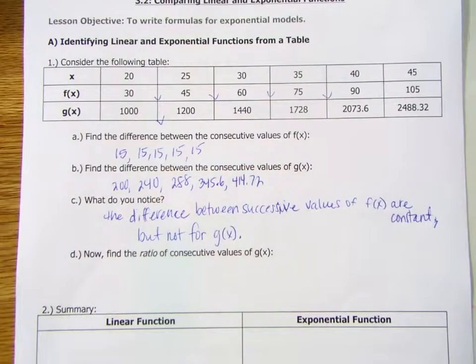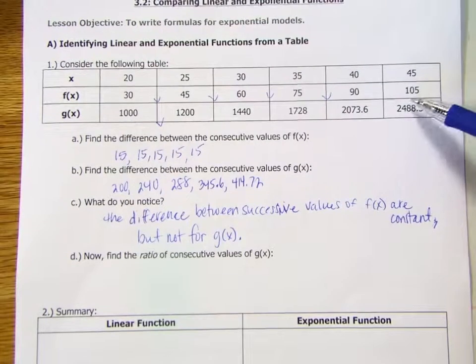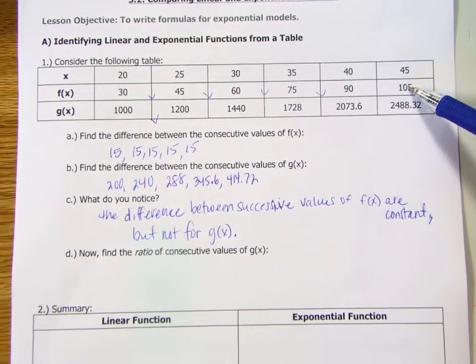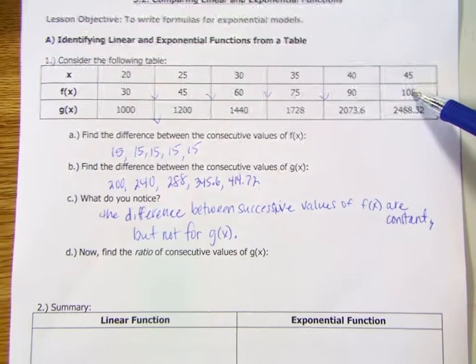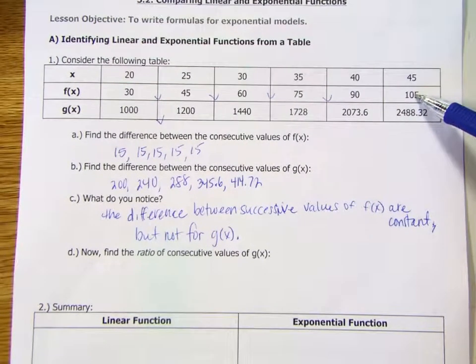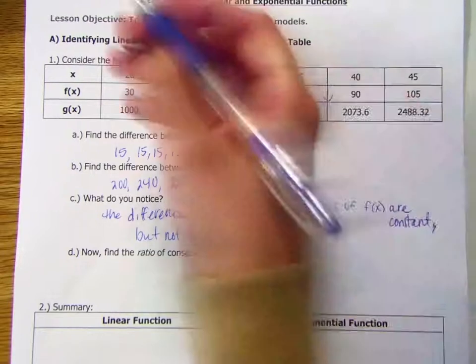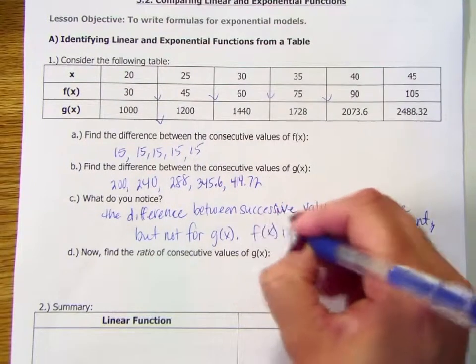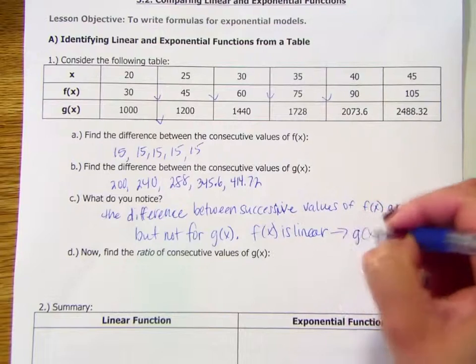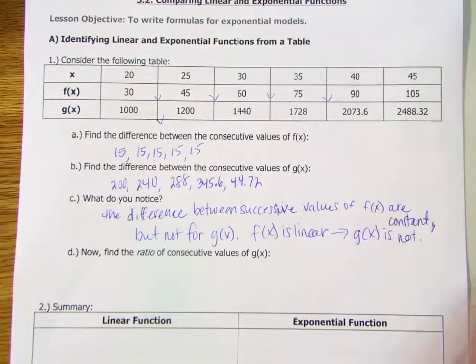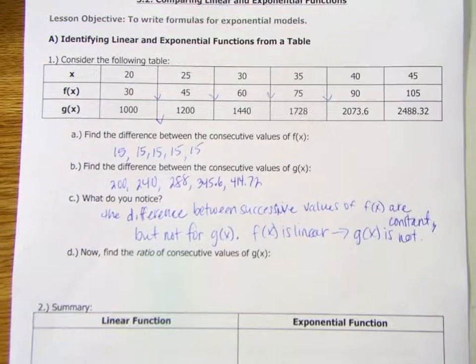So based on that, what can you say about the type of function f is? Amber, what do you think? Linear. Okay, so f of x is linear. G of x is not. And we'll talk about what type of function g of x is in just a moment. You may be able to guess based on what we did last time. But what?